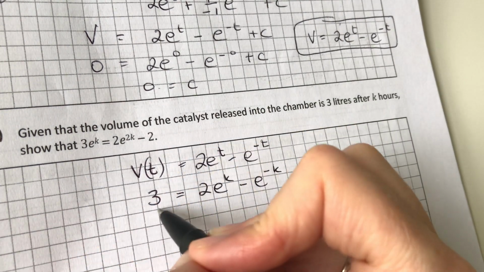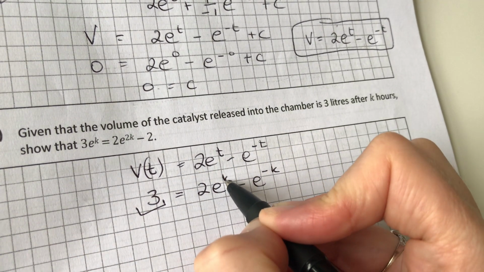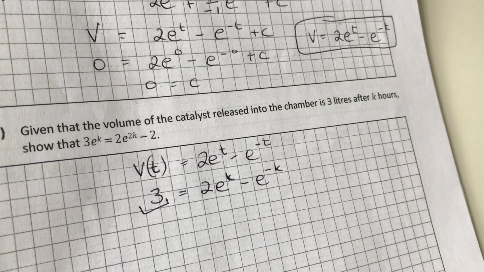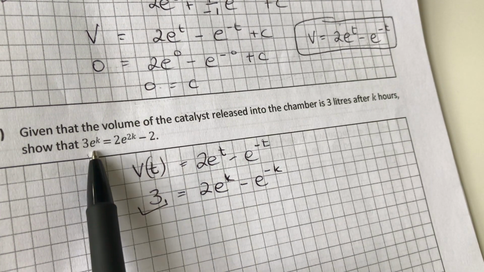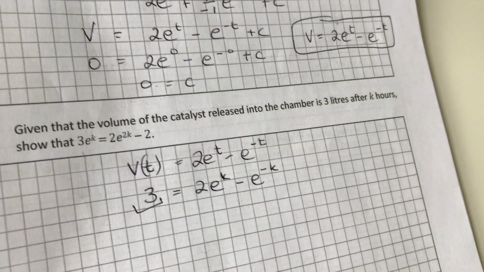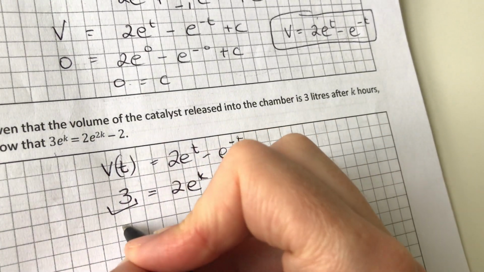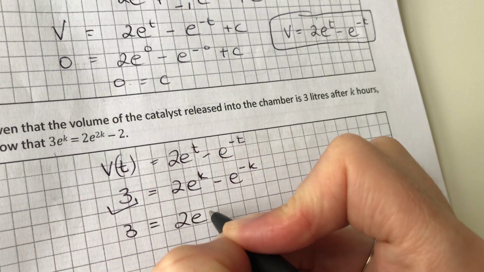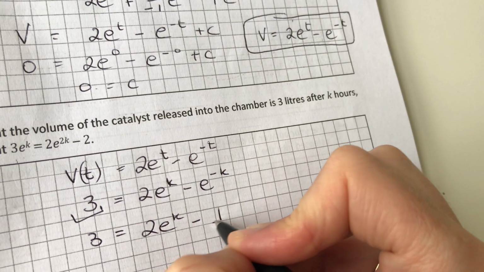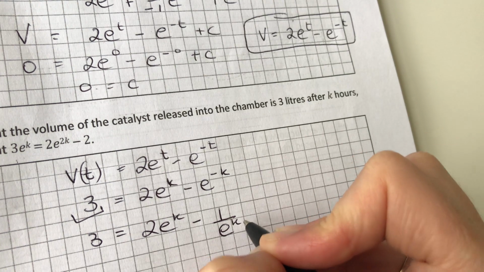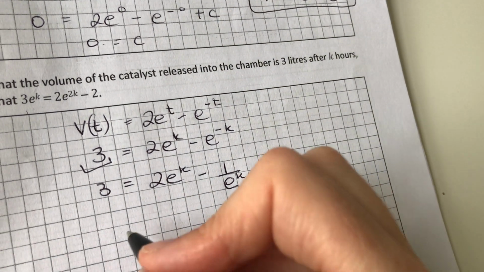The volume is 3 and the time is k. Hopefully all I need to do is manipulate that around and it'll eventually look like this. So 3 is equal to 2e to the k minus 1 over e to the k. I'm going to multiply everything by e to the k.